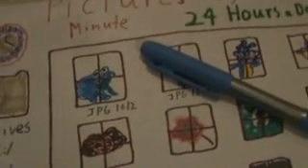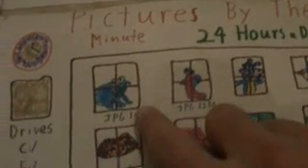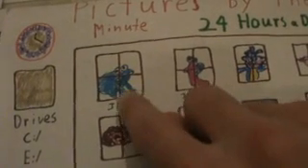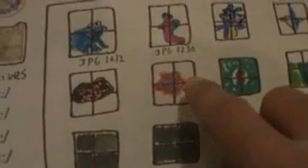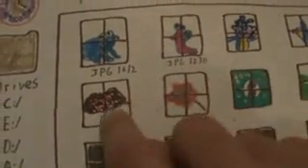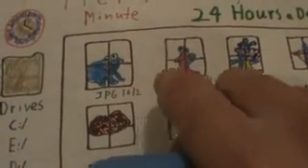But right here, pictures by the minute talks about how you would be taking a number of pictures per minute. These are of course blank ones, but pictures by the minute pretty much talks about how you take a number of pictures.